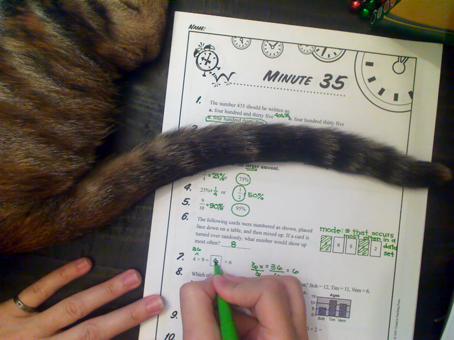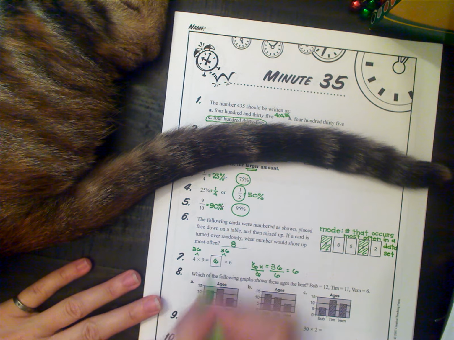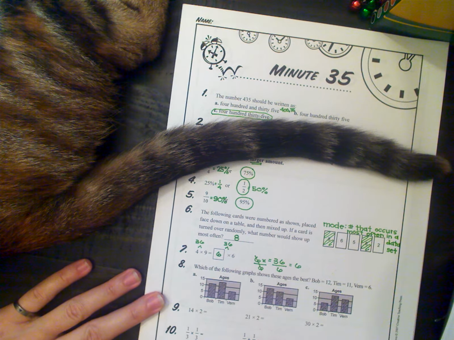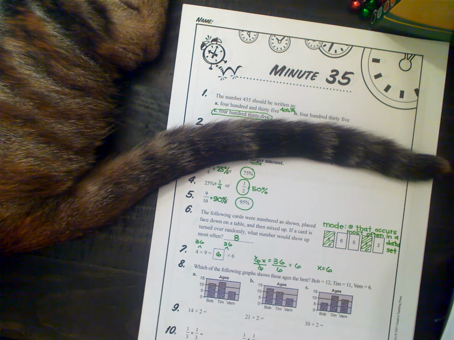So if I fill in this box, I'm going to just double check. 6 times 6 is 36, and they are indeed equal. And again, if we were writing this algebraically, we would say x is equal to 6. Number 8, which of the following graphs shows these ages the best?